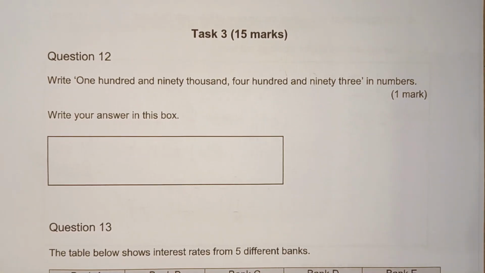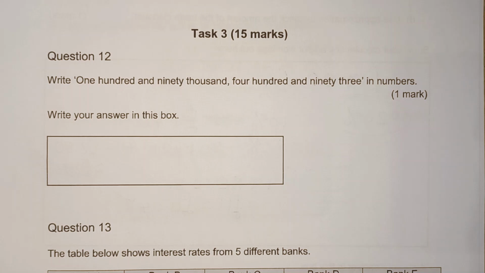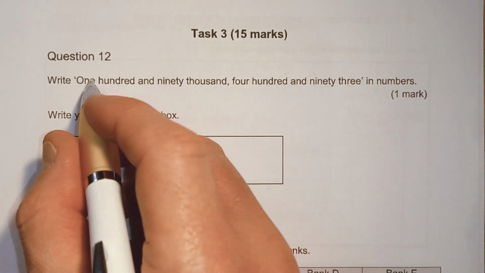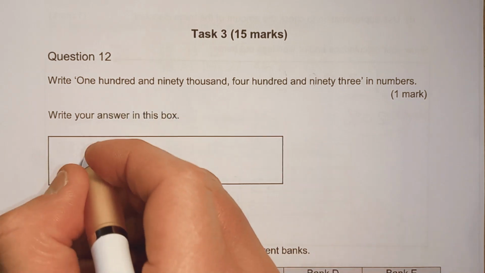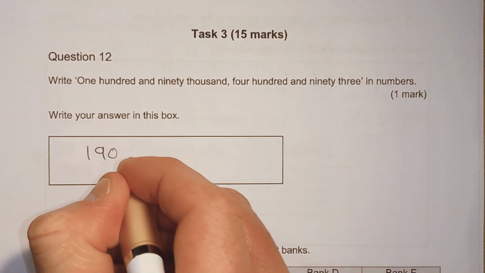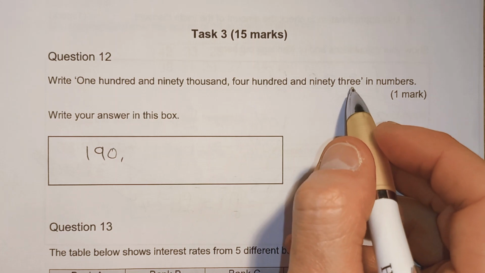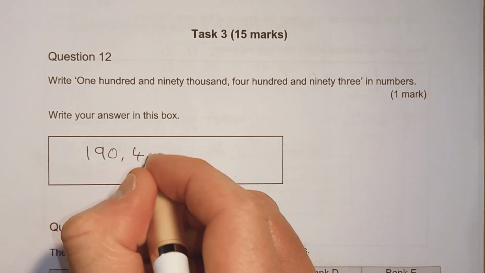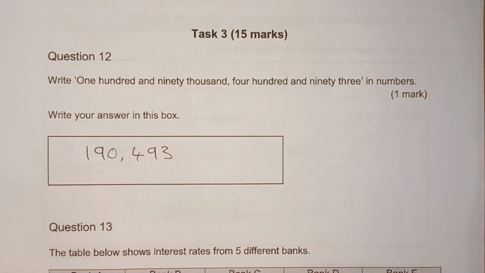Question 12. Write 190,493 in numbers. Right, 190,000. So 190,000. 493. 493.